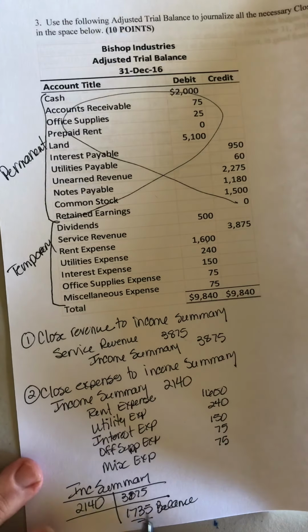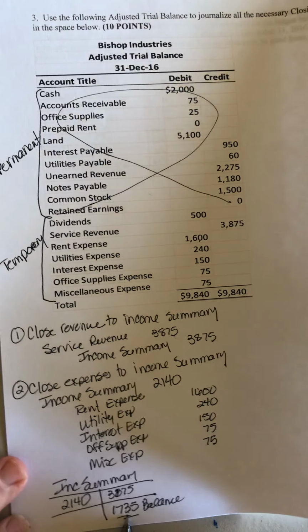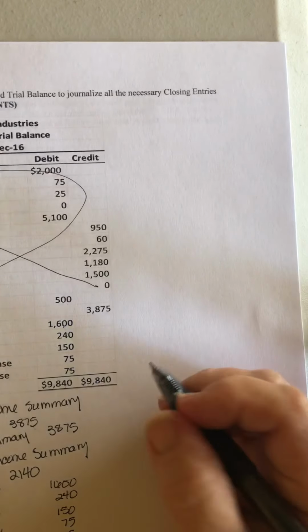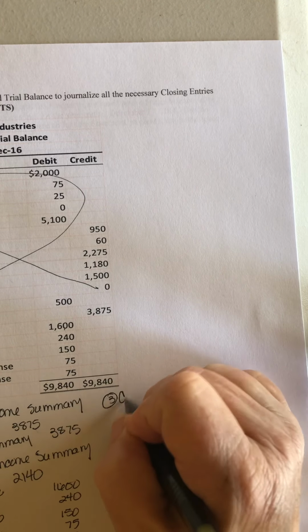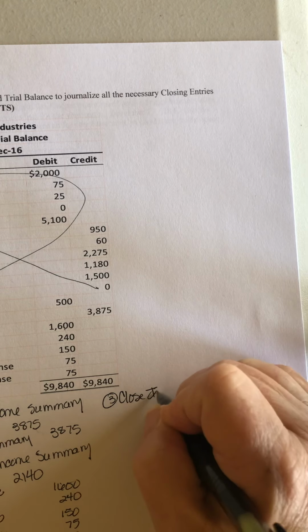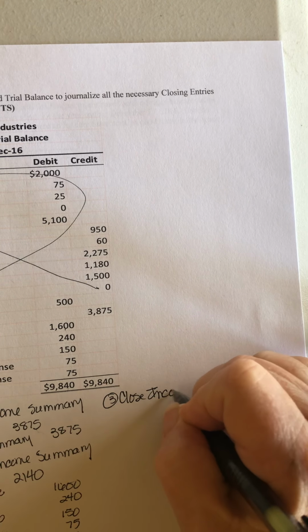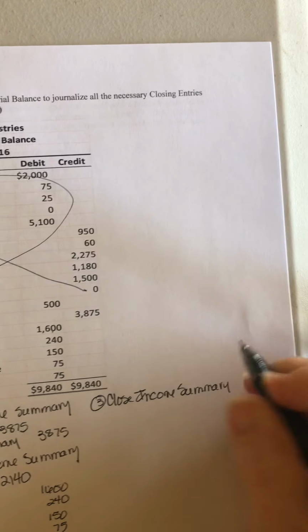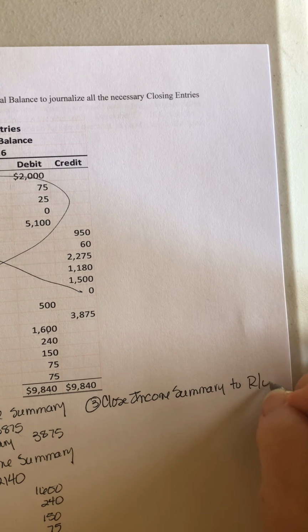Okay, so now I need to zero out the income summary, and I need to transfer this to retained earnings. This is our net income, and it needs to get up into the retained earnings account. Okay, so my third entry is to close income summary to retained earnings.